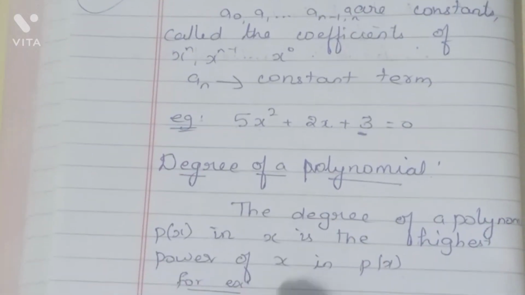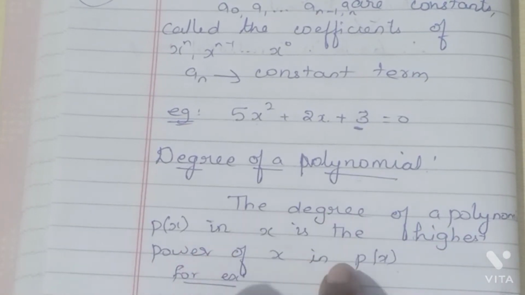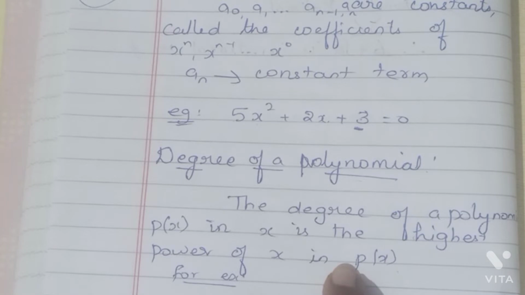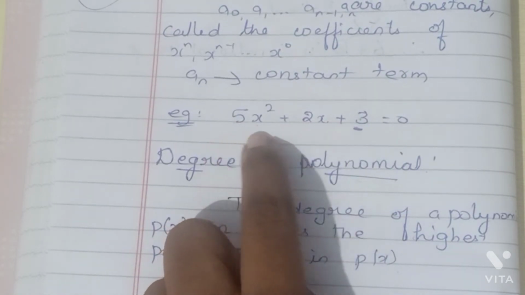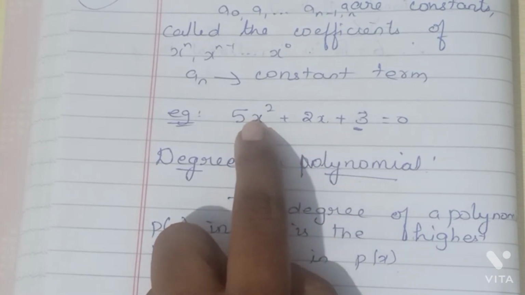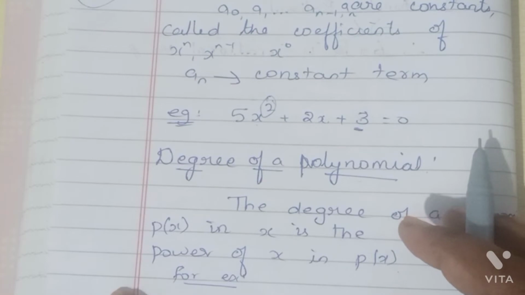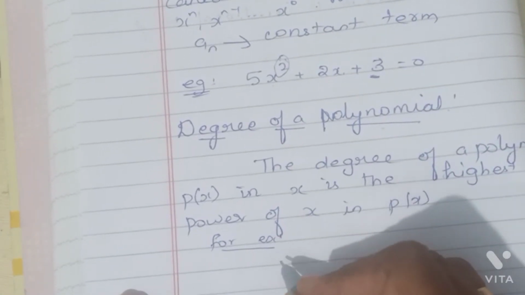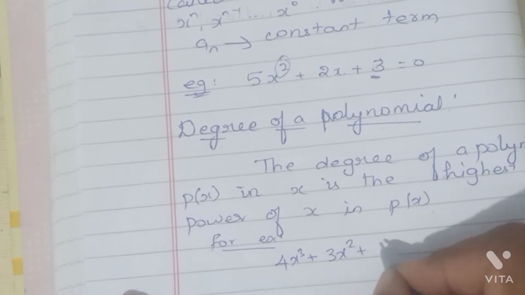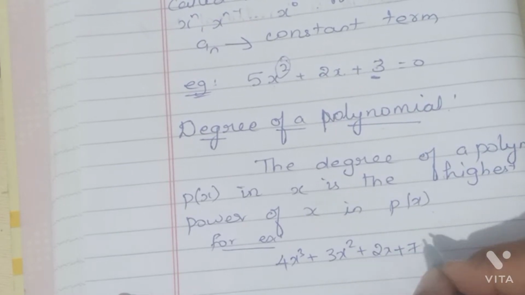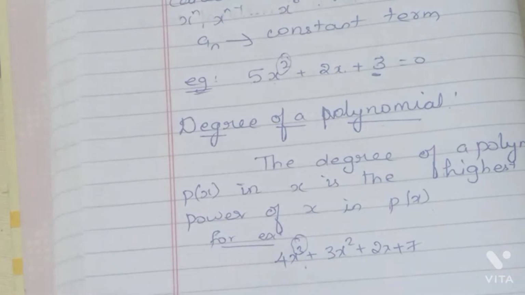What do you mean by degree of a polynomial? The degree of a polynomial is nothing but the highest power of x. If you consider this quadratic equation, what is the highest power? The highest power is 2, so the degree is 2. If you consider a cubic polynomial, say 4x cube plus 3x square plus 2x plus 7, what is the highest power? The highest power is 3.